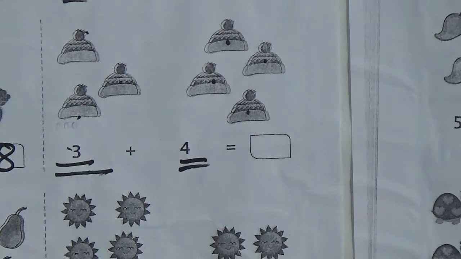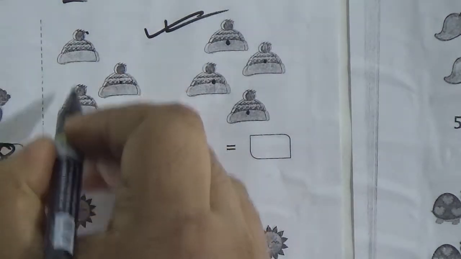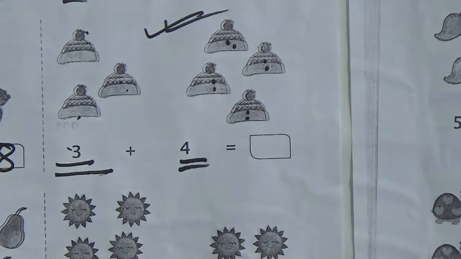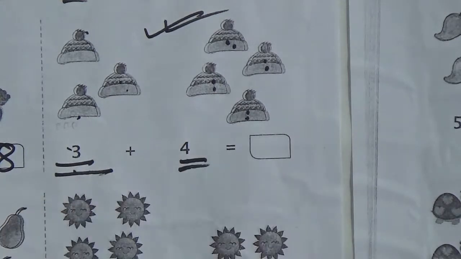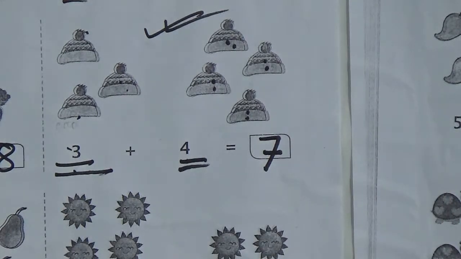Now we add these 3 caps with these 4 caps. That means how many caps are there in the figure? So 1, 2, 3, 4, 5, 6 and 7. So if we add 3 with 4, then we get 7, and this 7 is written in the box. Okay? My dear students, we shall go to our next figure.